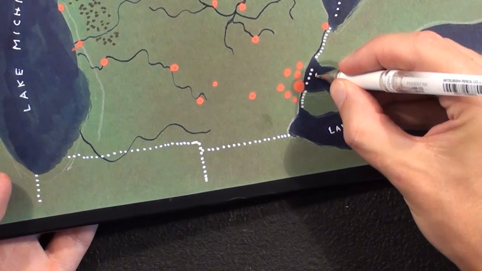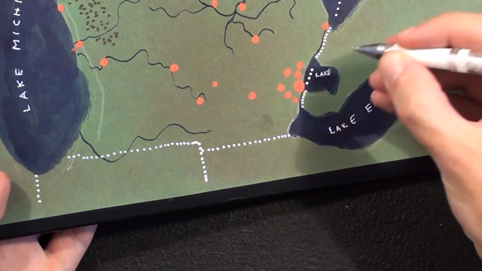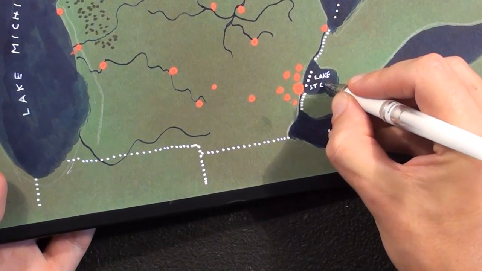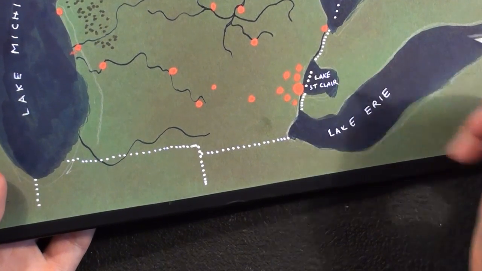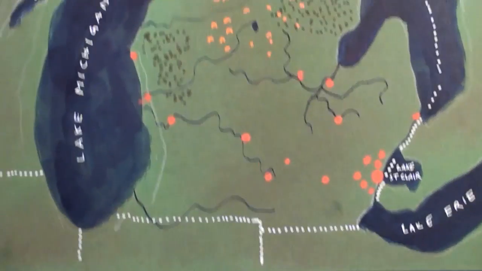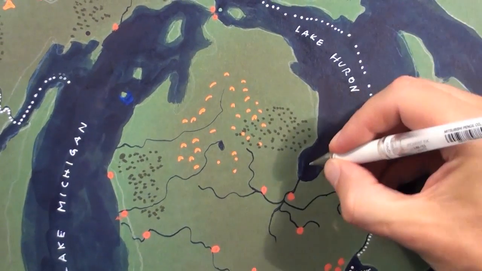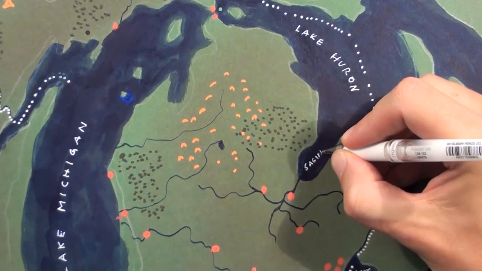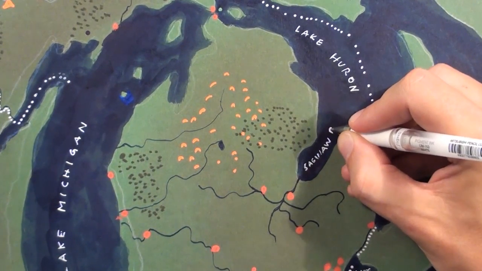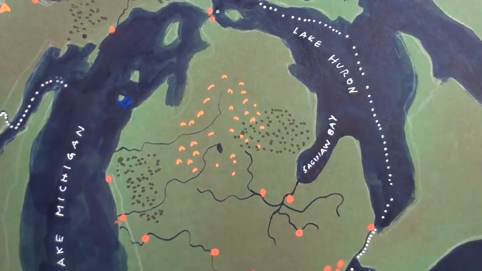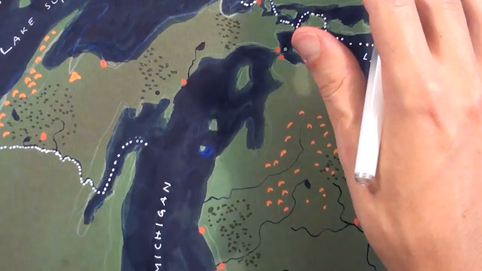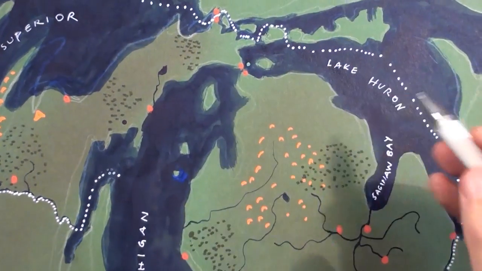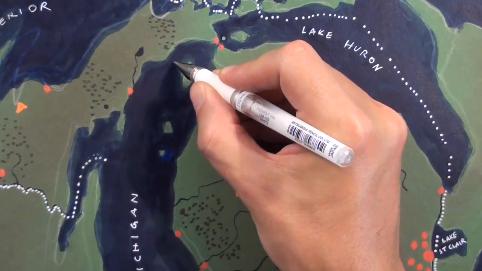And I could also add Lake Saint Clair, and Saginaw Bay. Maybe also the Straits of Mackinac, because I like how it's spelled.